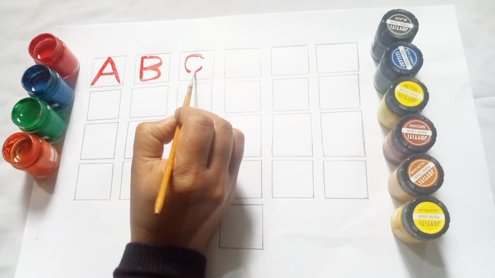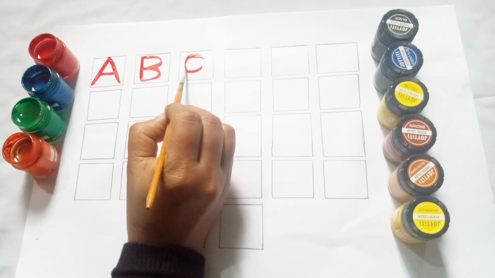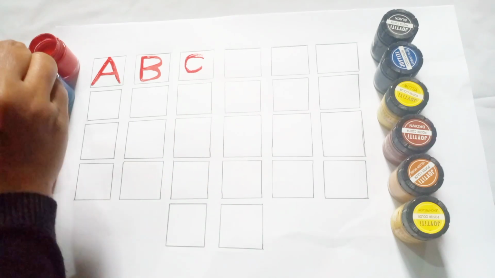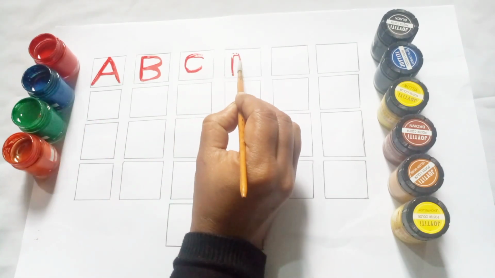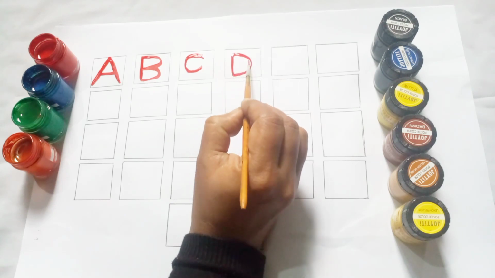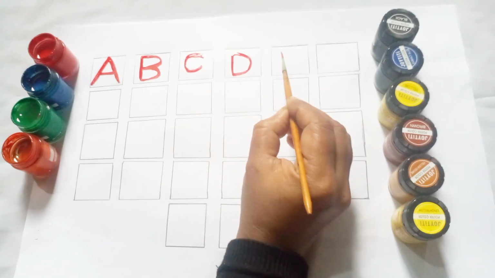C. This is letter C. C for cat, C for cow. D. This is letter D. D for dog, D for doll.